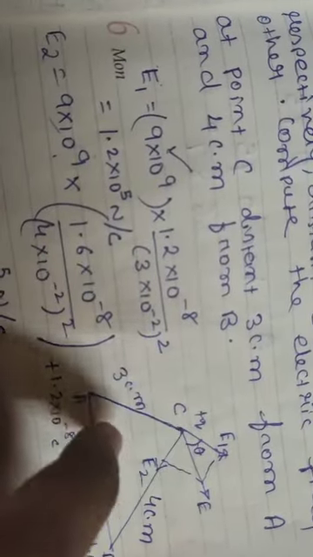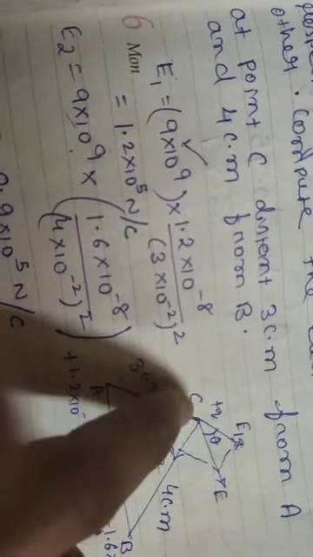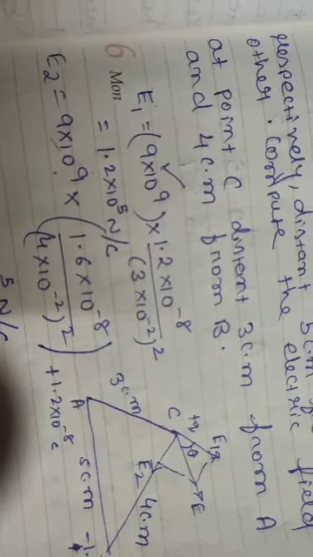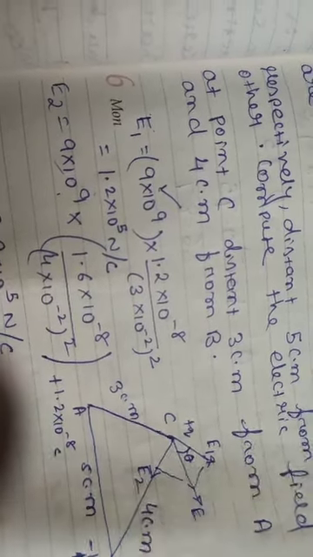You know it very well, right? So if you place the values, you will get 0.75. So what is theta? Tan inverse of 0.75, that is 36.87 degree.